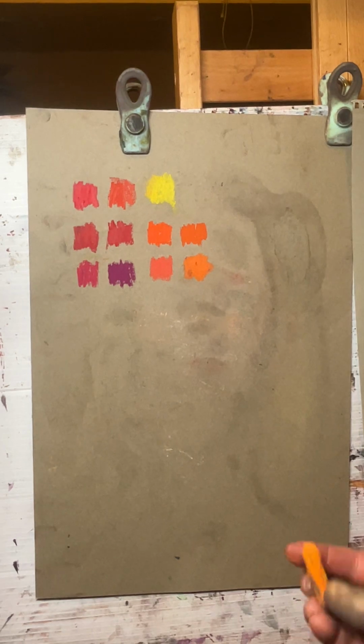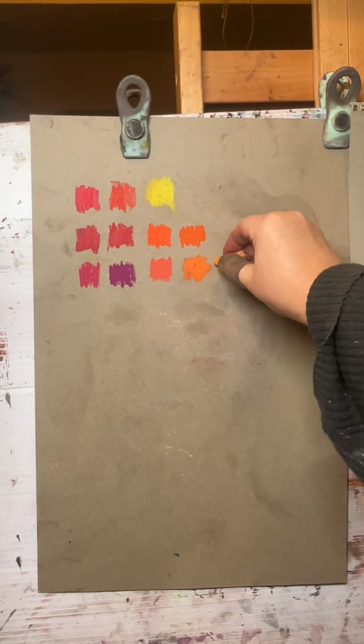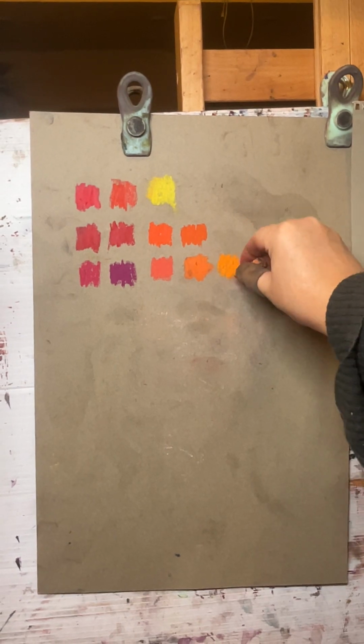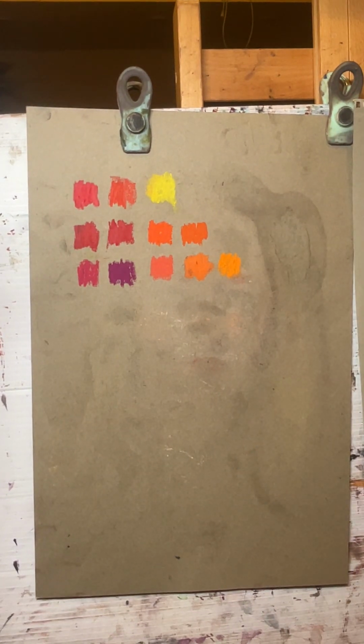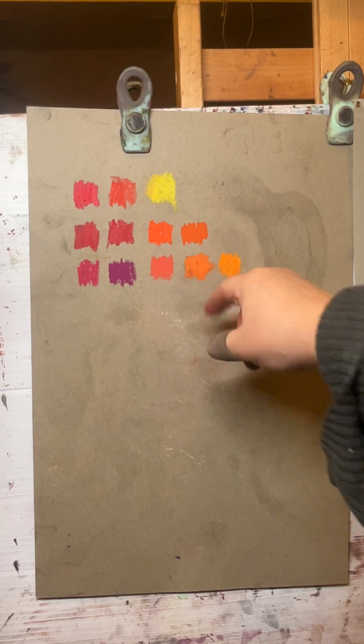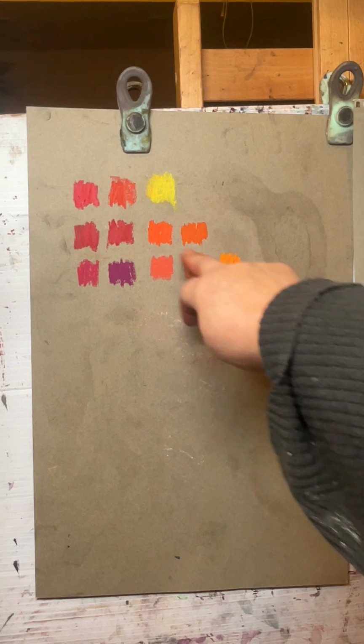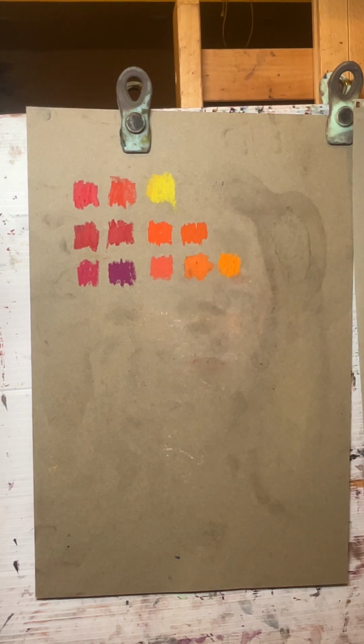And if we add even, oh, this is a very highly pigmented oil pastel, maybe it's Sohovery. As you see, it's yellow orange, and it's much warmer than these oranges.